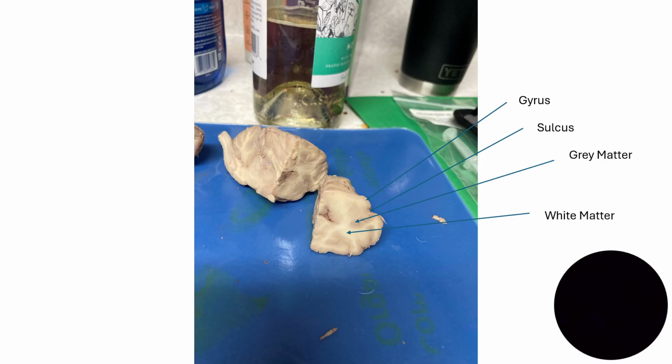Our next slide has a really good view of the gray matter of the cerebrum, which is the outer layers out here. And then you can also see the white matter. The white matter is composed of myelinated axons and it's the inner portion of the cerebrum.